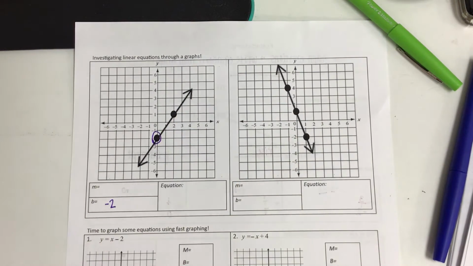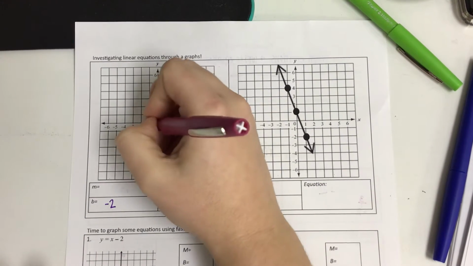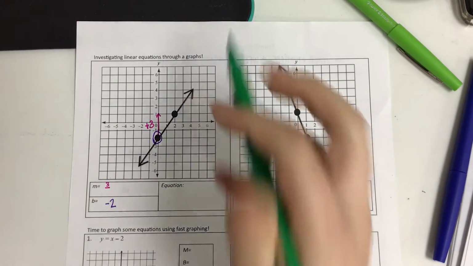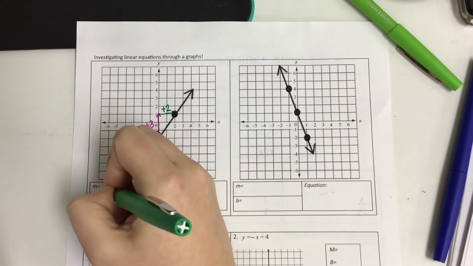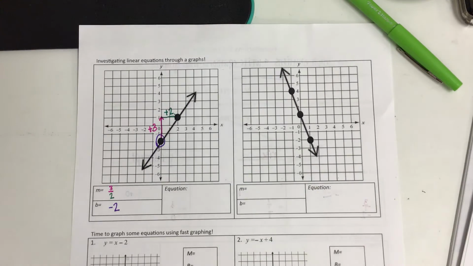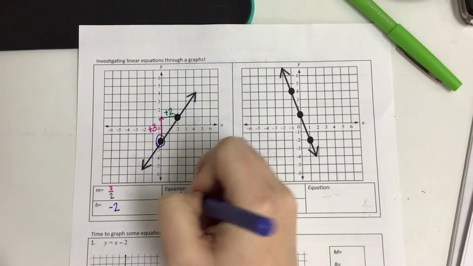And then m is how we move. We do rise over run. So our rise, we go up 1, 2, 3, so it's a positive 3. And we go to the right, which is also positive. We go to the right 2. So our m is 3 over 2. So our full equation is going to be y equals 3 over 2x minus 2.